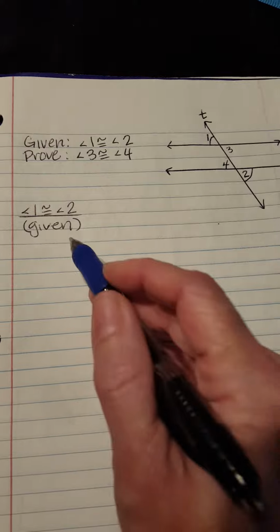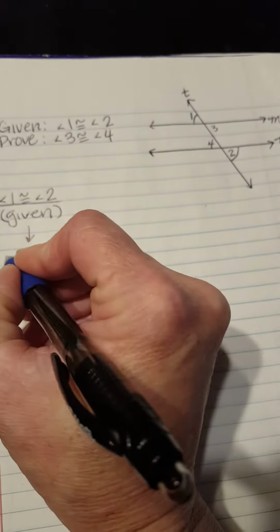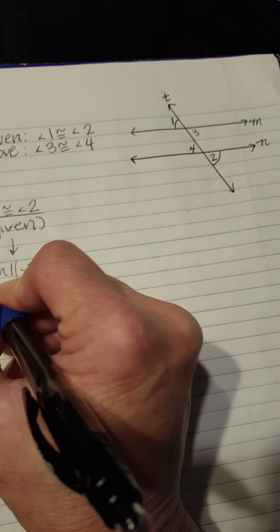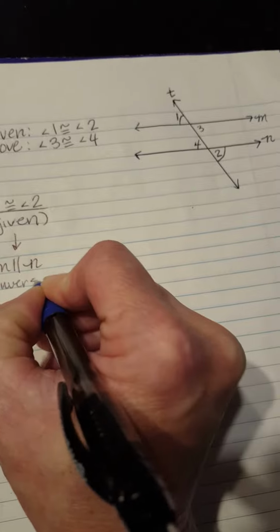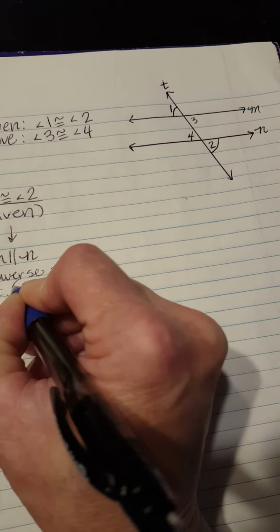So what this allows me to conclude, if angle 1 is congruent to angle 2, is that line M must be parallel to line N, and that's by the converse of the alternate exterior angles theorem.